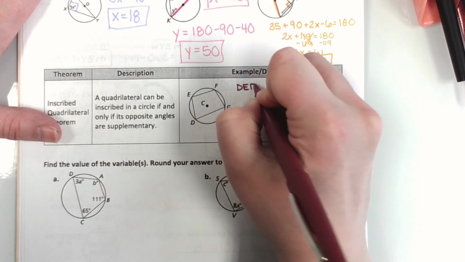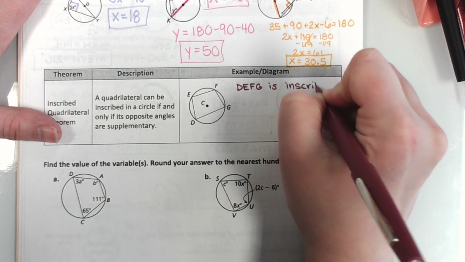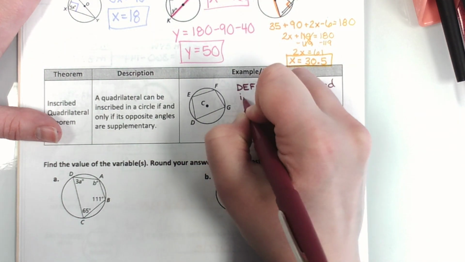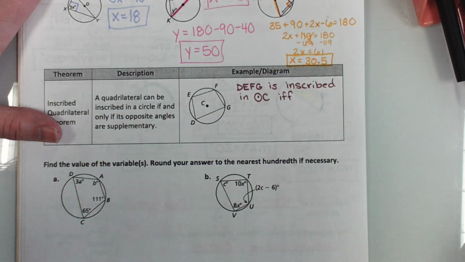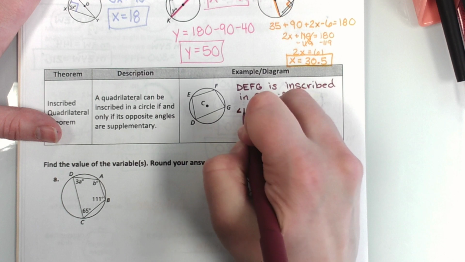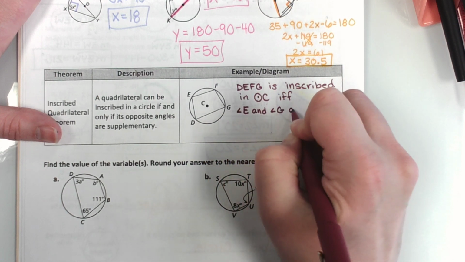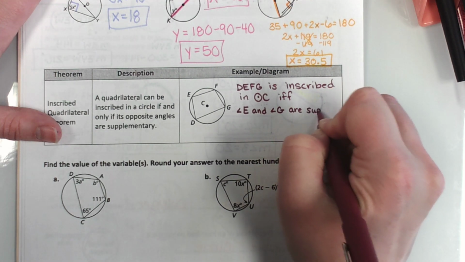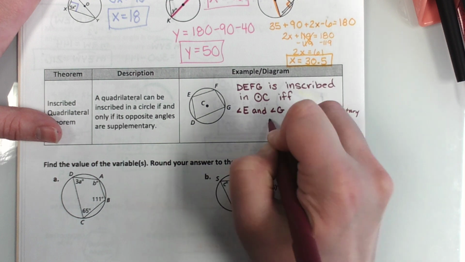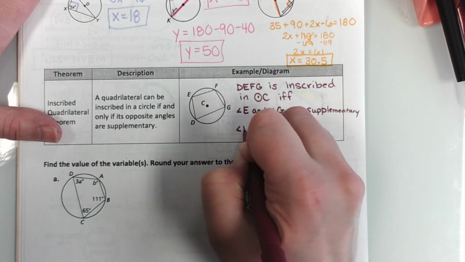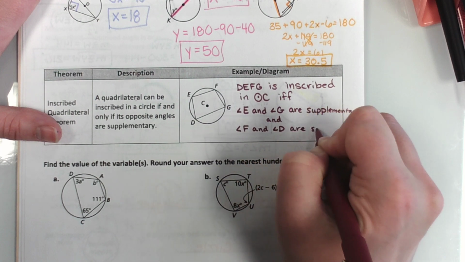DEFG is inscribed in circle C if and only if angle E and angle G, which are across from one another, are supplementary, and angle F and angle D are supplementary.